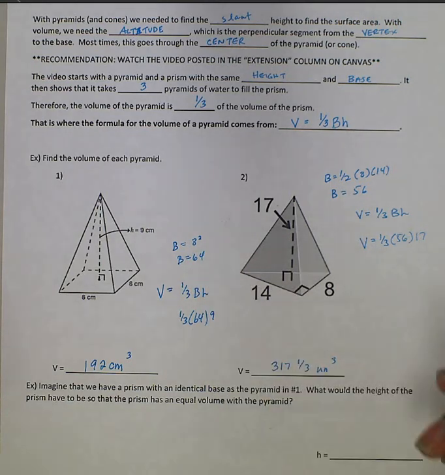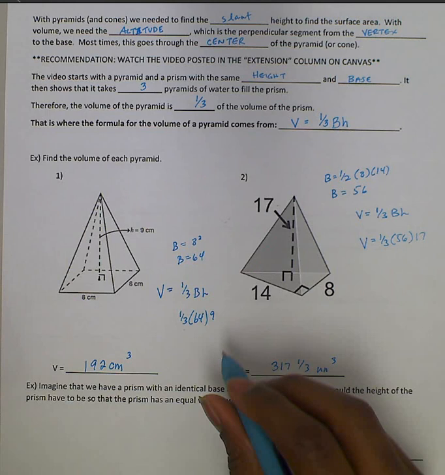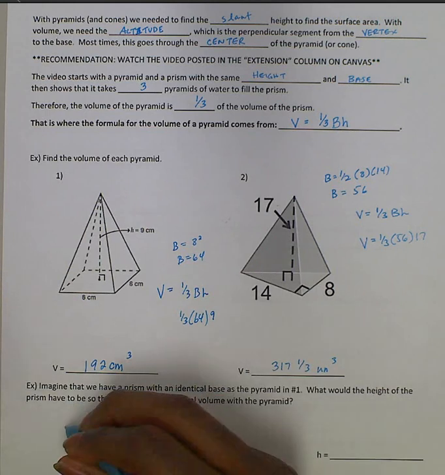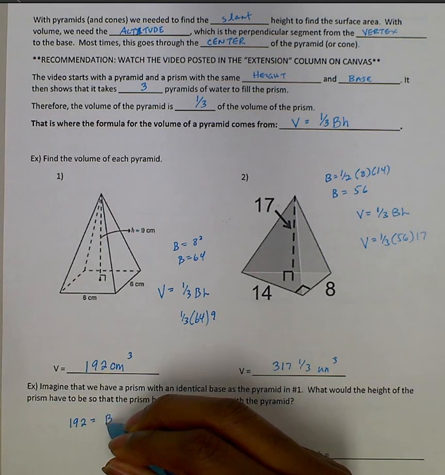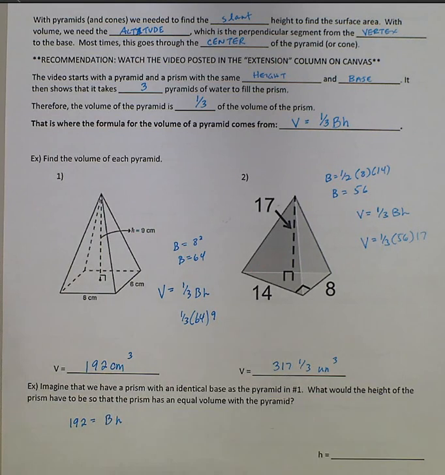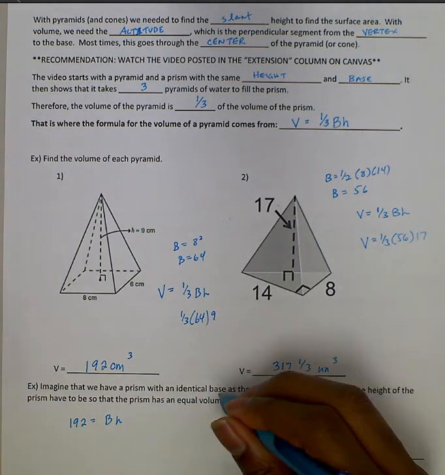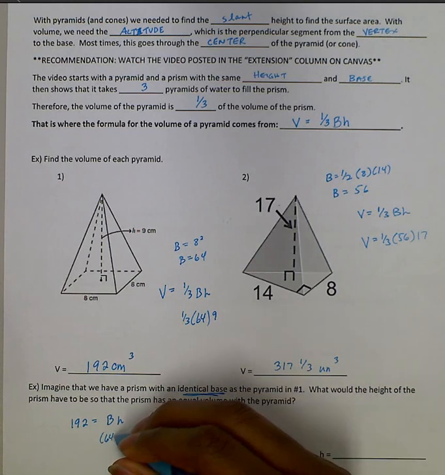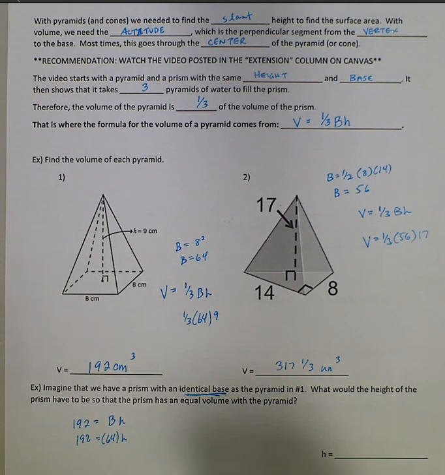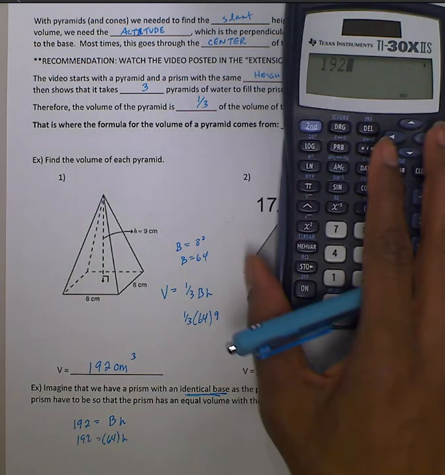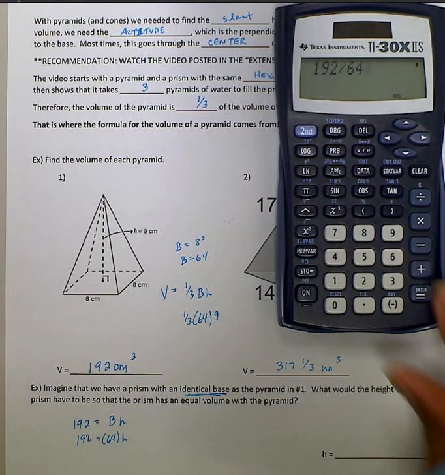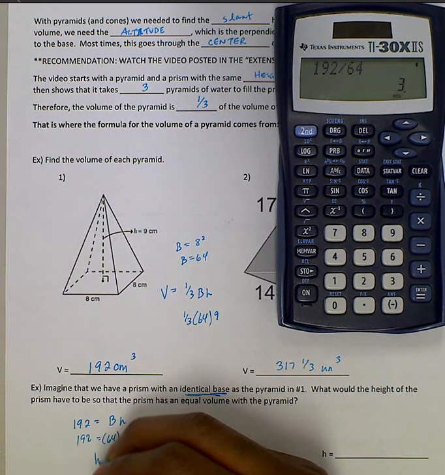So we can do this a couple different ways, but we know that the volume will be 192. Okay, and the volume of a prism is base times height. Okay, we already know it has the same base, identical base. So we say this base is 64. Okay, we don't know the height. Okay, and so now we can solve for height by dividing both sides by 64. 192 divided by 64. I believe that should give us 3. And so we'll see that that height would have to be 3.